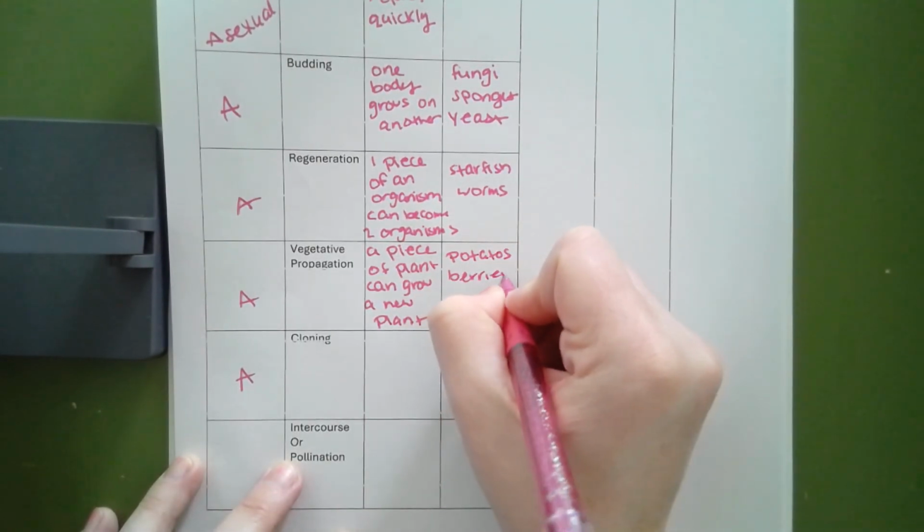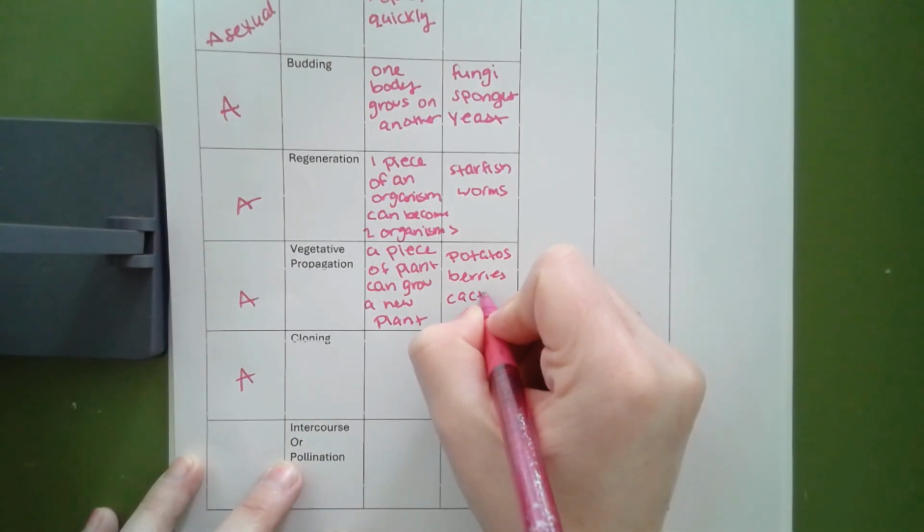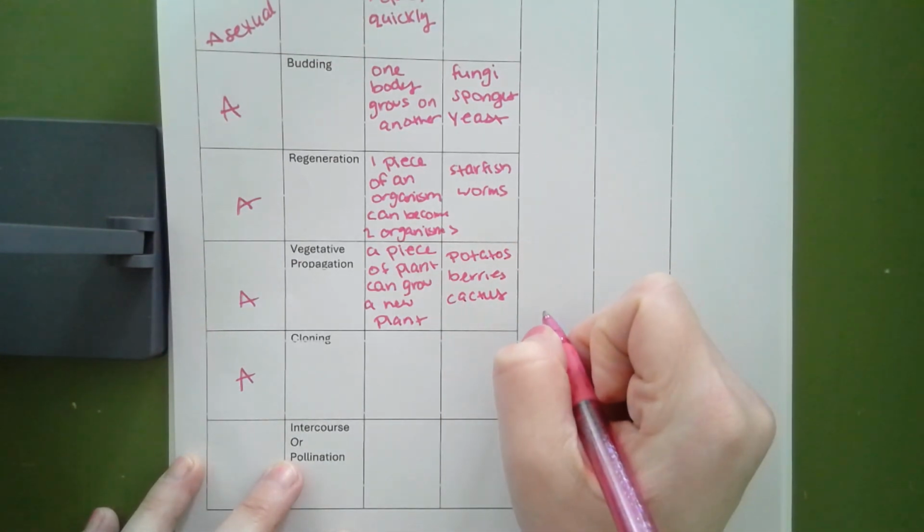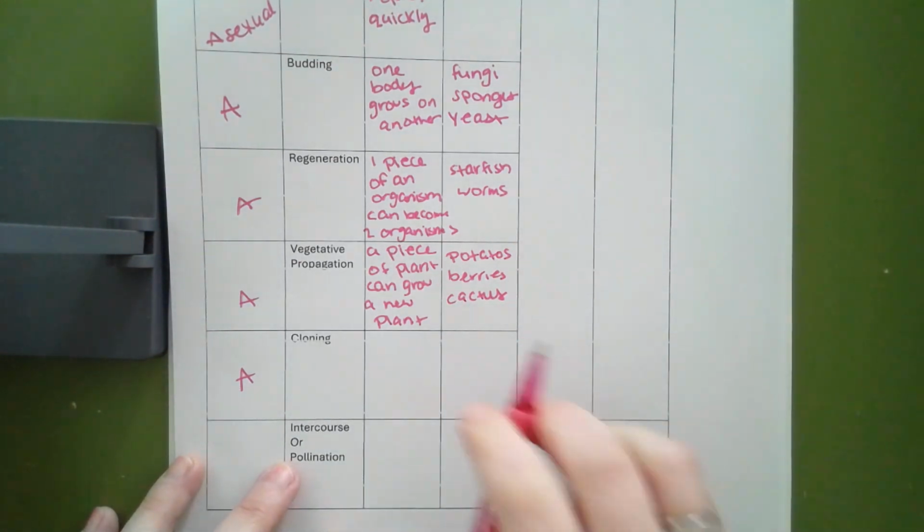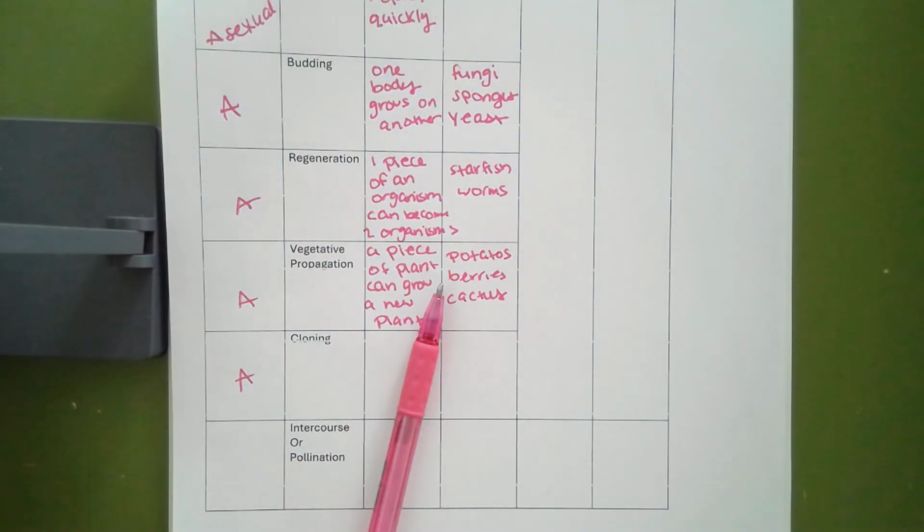Berries. Carrots. Cactuses. Don't pineapples do it? No. Well, okay, pineapples are complicated. I'll allow it. Because you're thinking you could take the crown of it and make a new plant, right? But it still has to get pollinated to give you a pineapple. So while yes, plant, no fruit, right? Pineapples are weird.